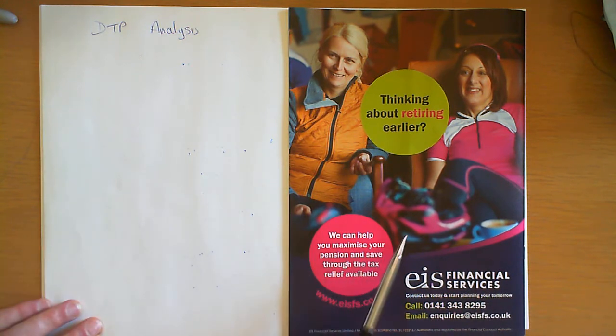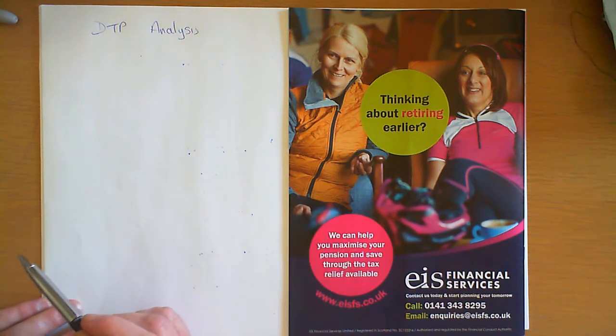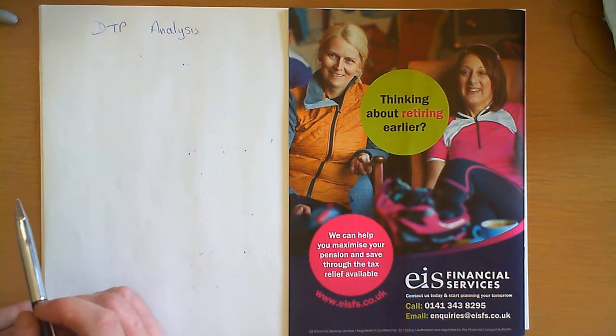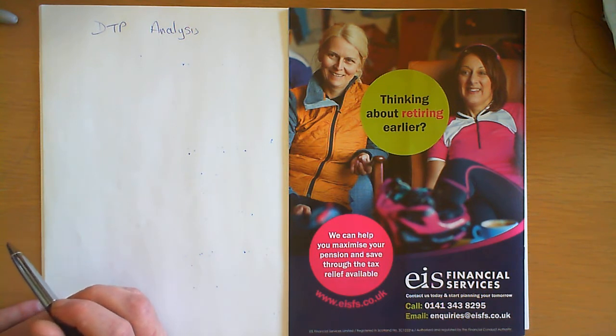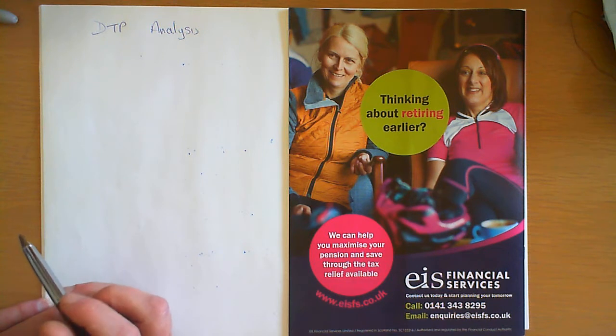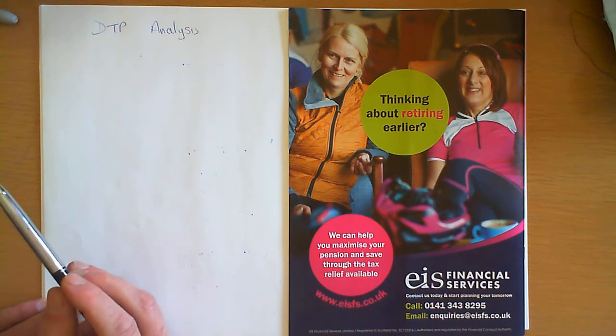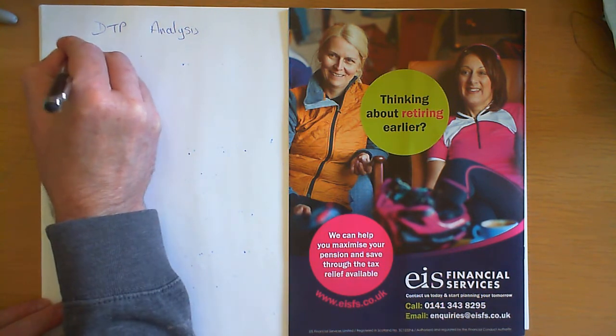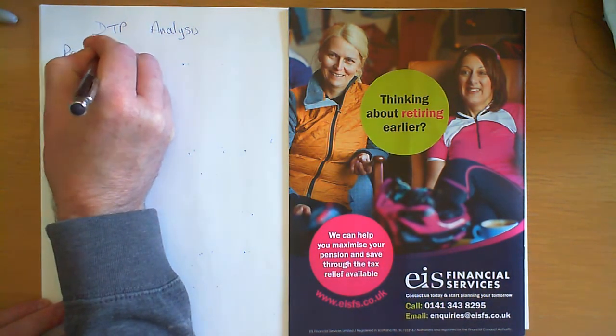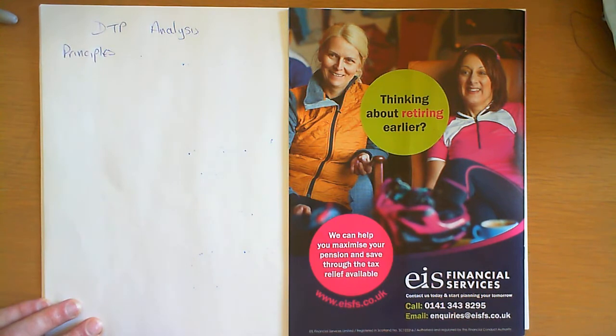What we're going to do is have a quick analysis of it. We're going to once again look at principles, elements and features, and we'll be looking for 3 of each and see what we can come up with. Looking first of all at the principles, as I said, it's a quite simple looking advert. There's not an awful lot going on in it, but there is still something we can have a look at.